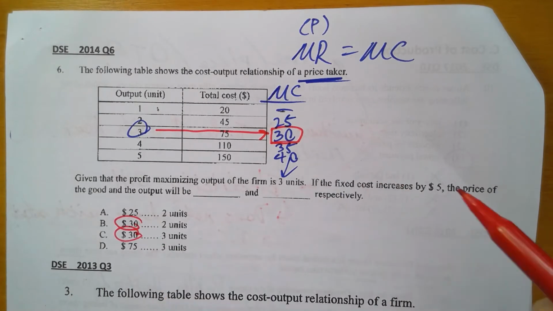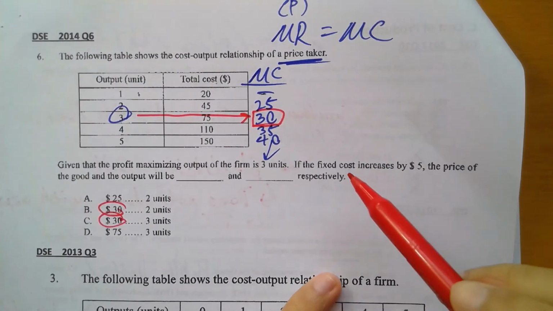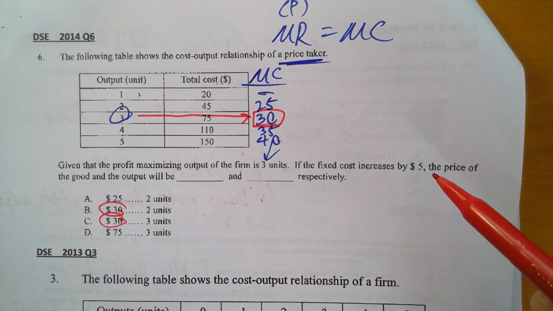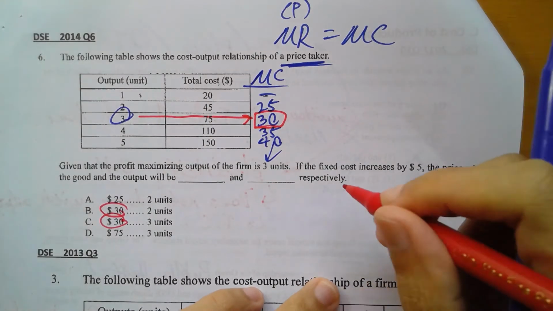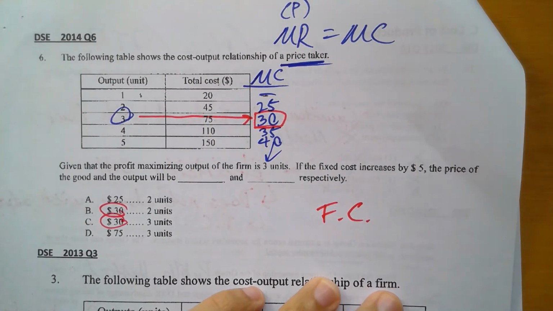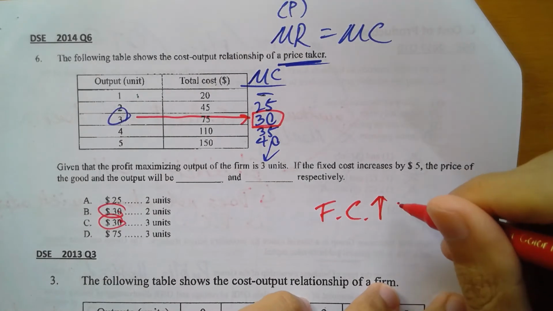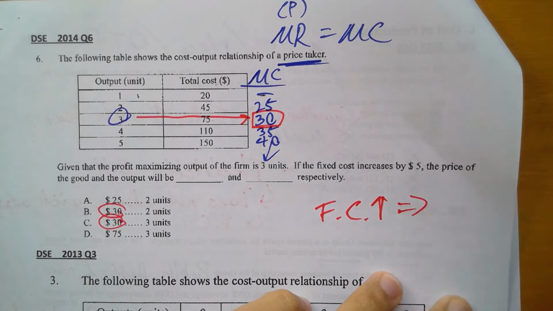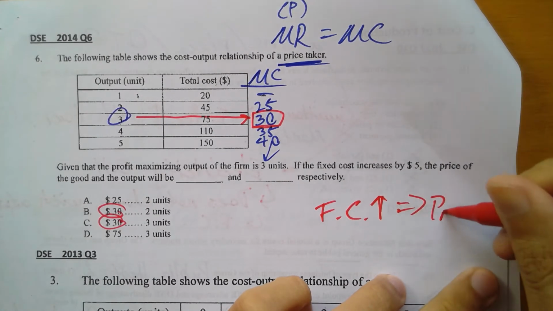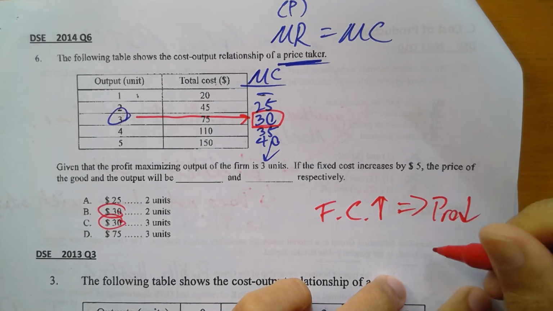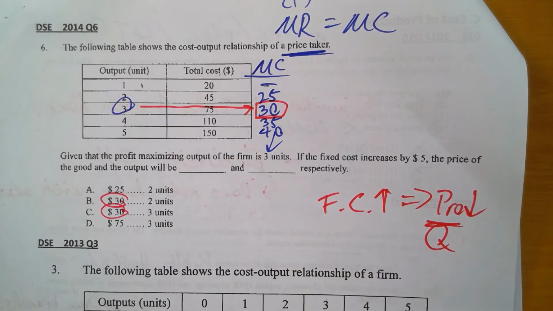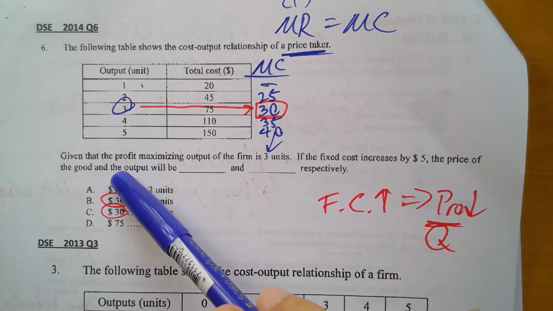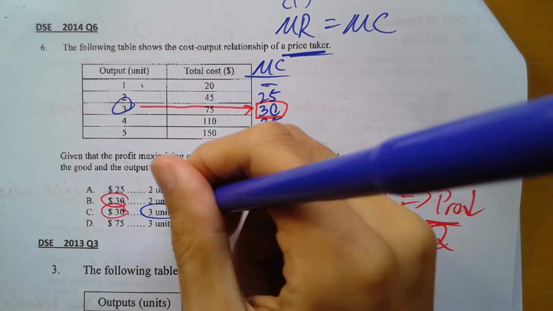Now here, you may be thinking, hey, isn't it wrong? Fixed cost increased by 5, right? Fixed cost increased by 5. Remember, fixed cost increase, what would happen? Profit will decrease, but quantity remains unchanged. Okay? Now, originally 3 units. Fixed cost increase, so the new output should also be 3 units.